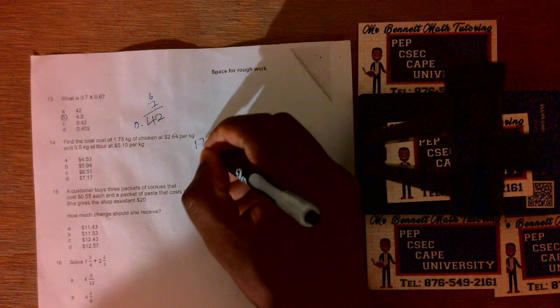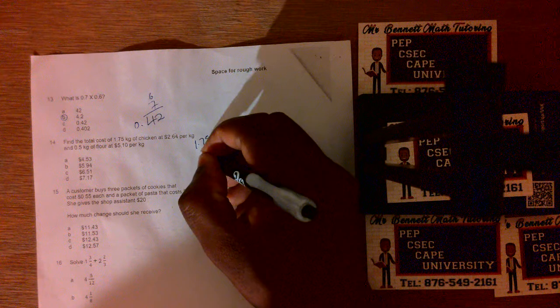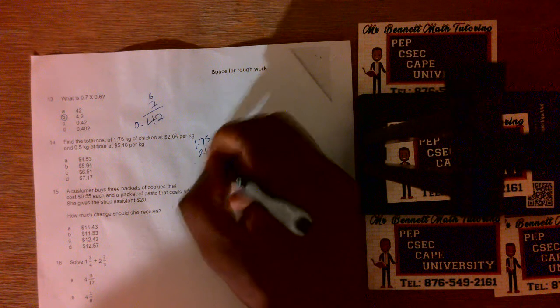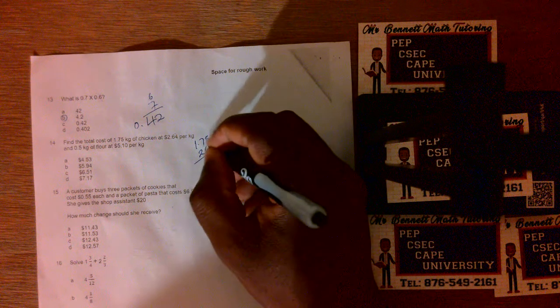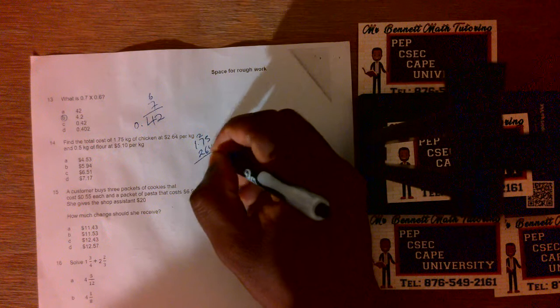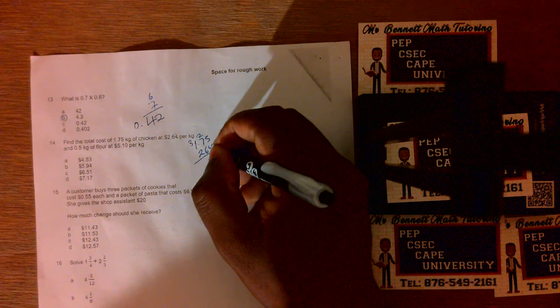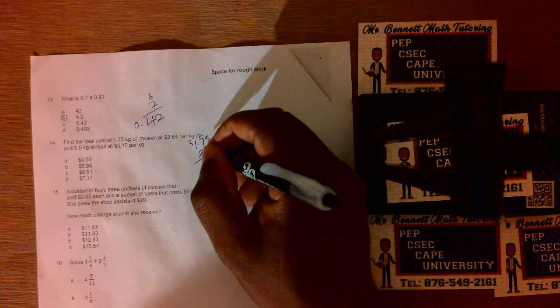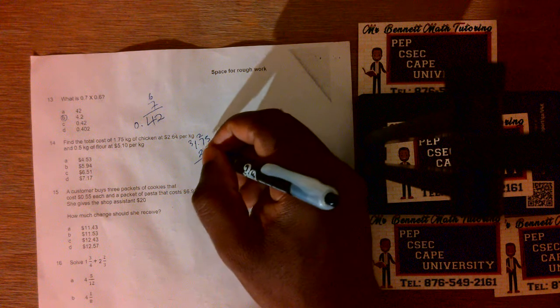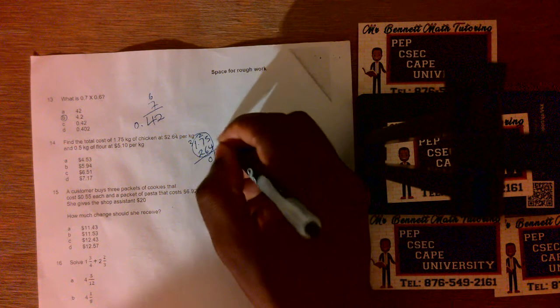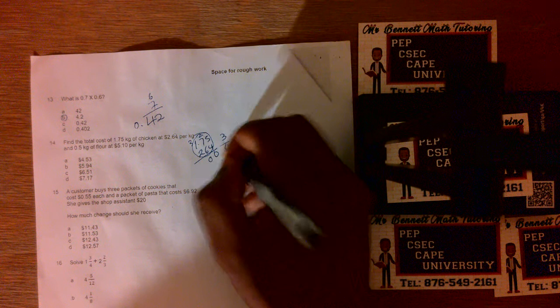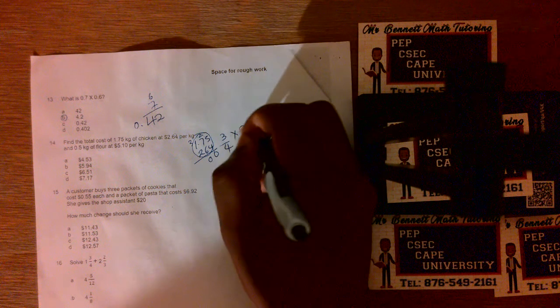Tell you what, we will just find 3/4 of 2.64.